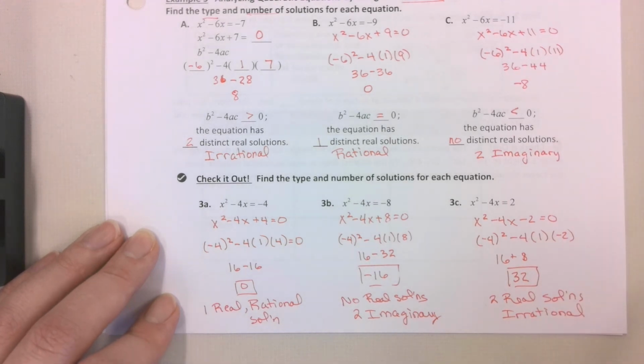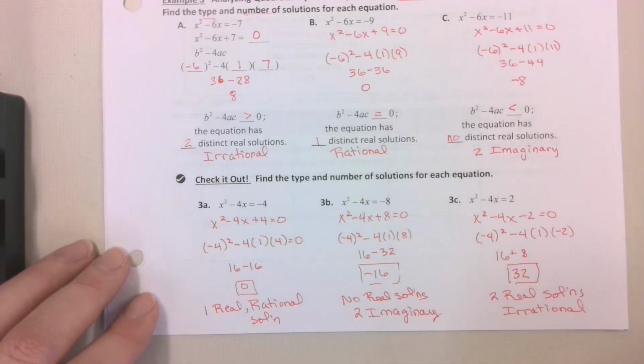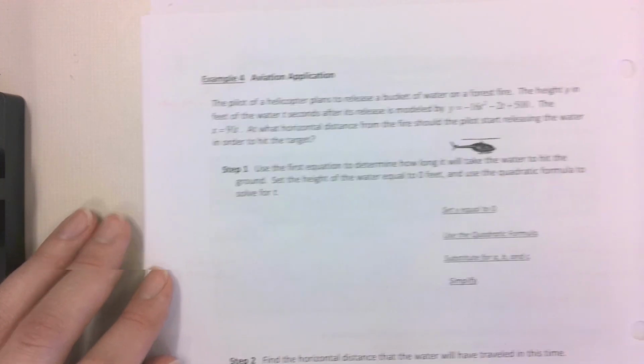So that is how we use our discriminant. And we will finish these ideas with the word problem on another day, and it's using the quadratic formula.